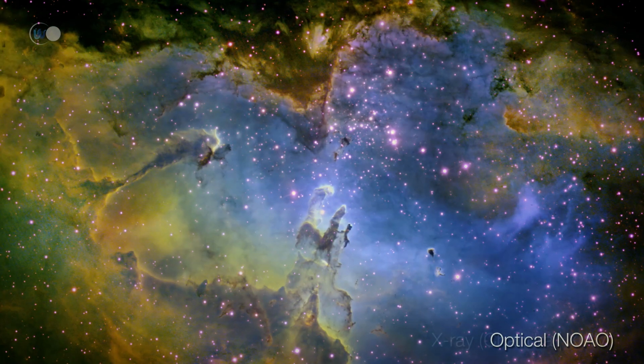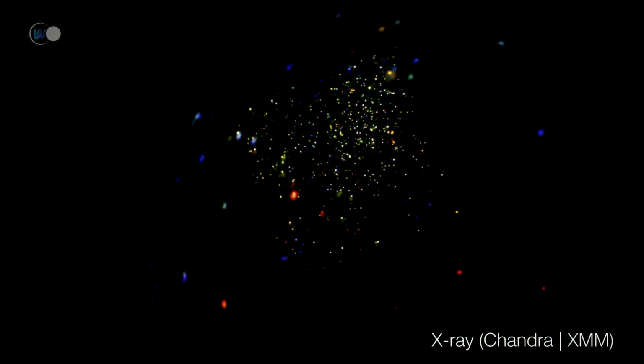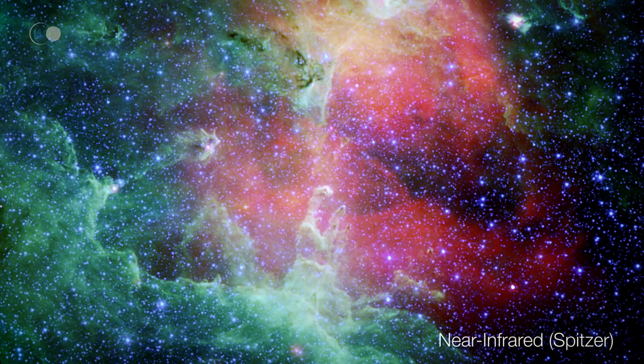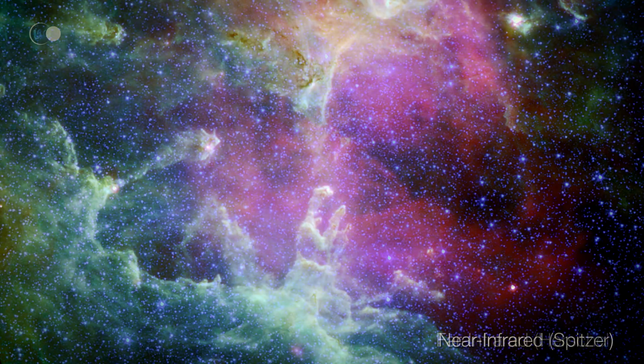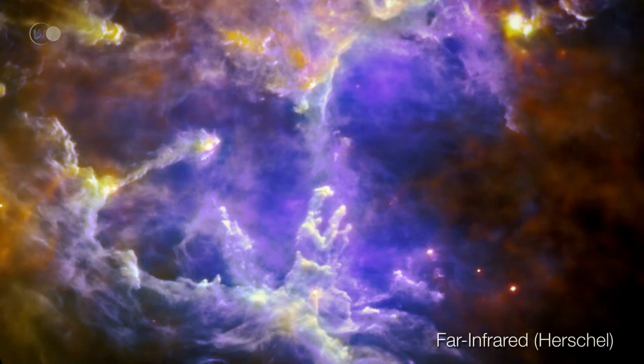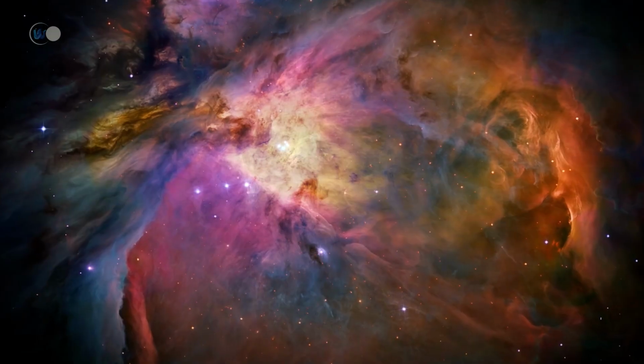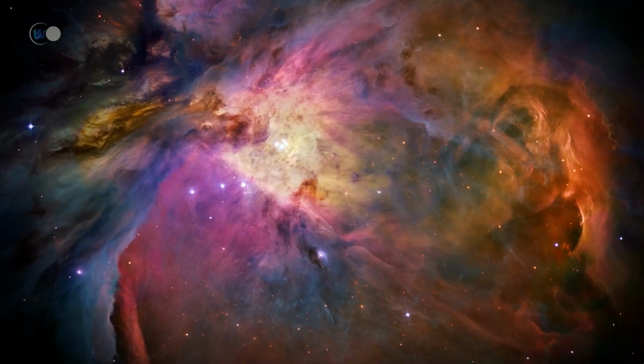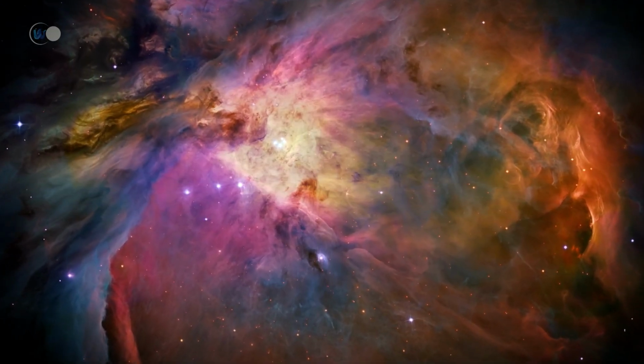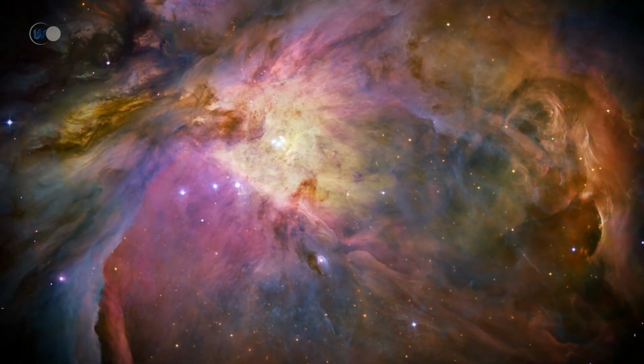Oxygen glows green. Although our eyes can't distinguish colors very well at night, and all nebulae generally appear gray through the telescope, the Orion Nebula is an exception to the rule and makes it easy to observe the different colors of a nebula.